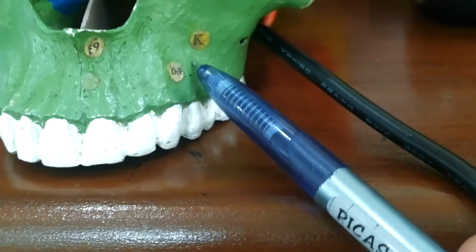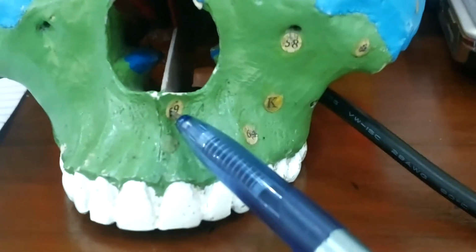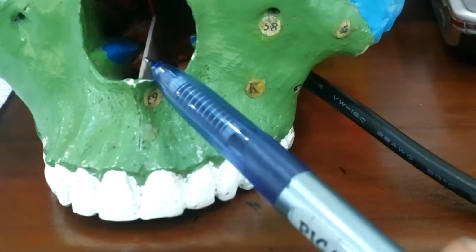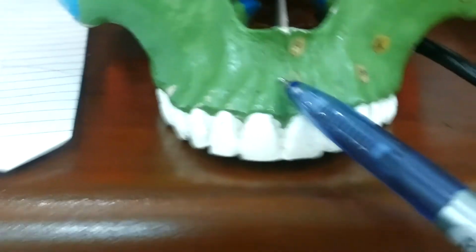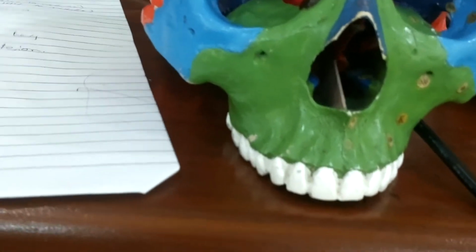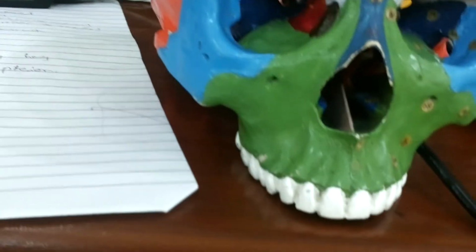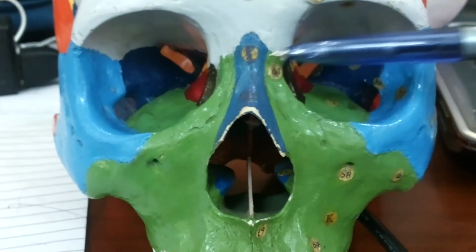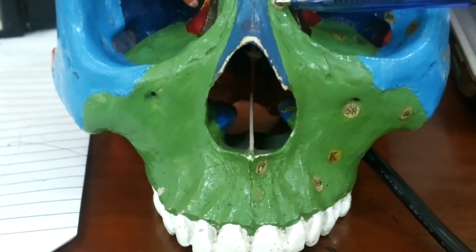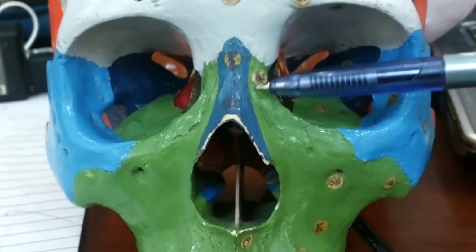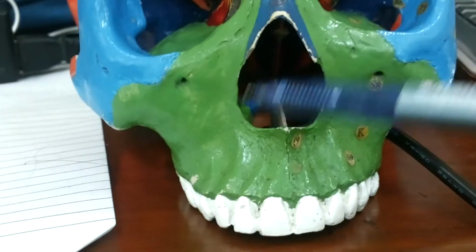These are the alveolar processes, the anterior nasal spine, this is the suture. The other processes: nasal bone, the frontal process of the maxilla, the anterior nasal aperture.